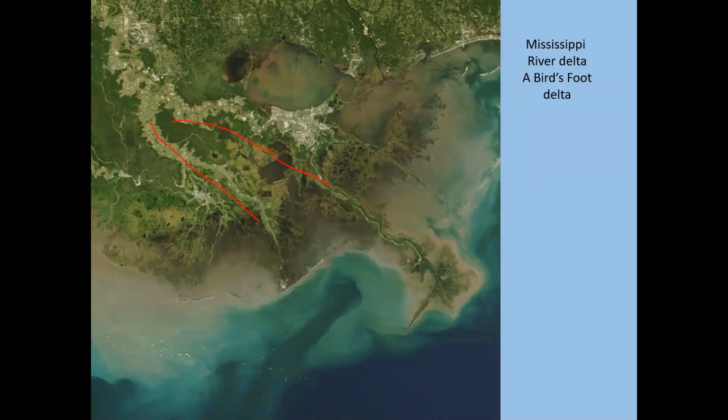Also, you see how there's not a whole lot of sediment coming out here. And that is because of a damming upriver. So a lot of the sediment has been cut off. So there are all sorts of environmental problems here related to gas and oil drilling, water extraction, the fact that the river has been so artificially changed.